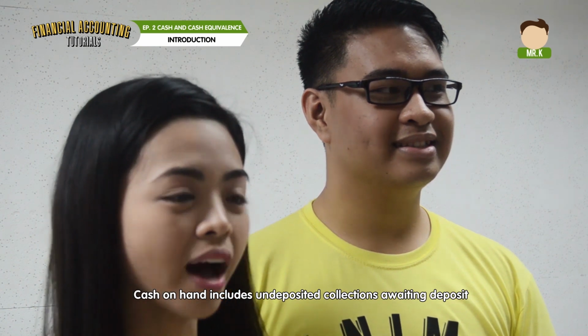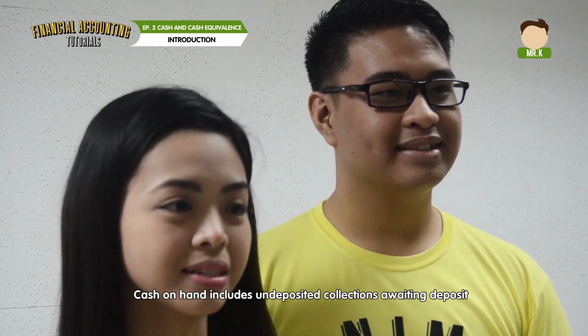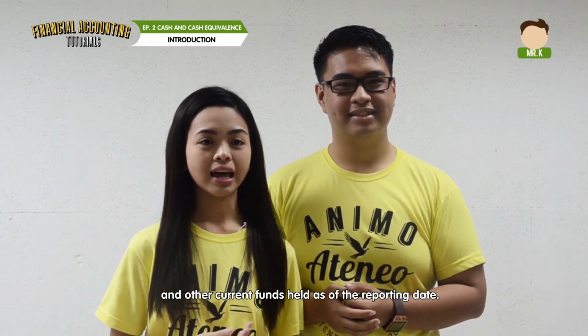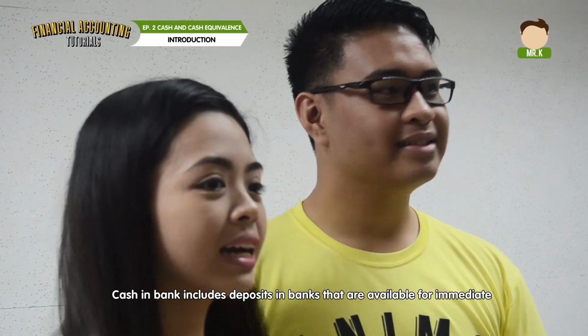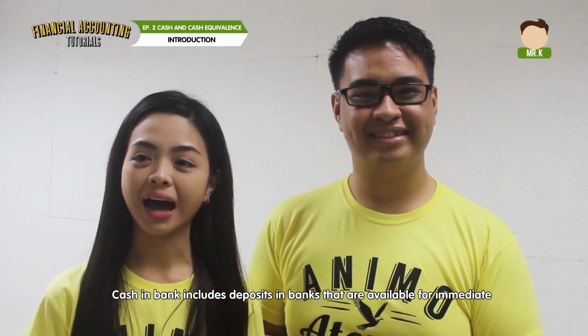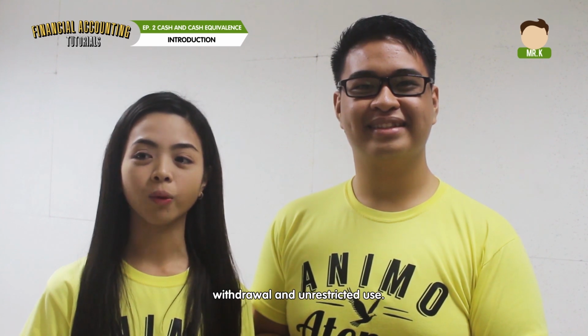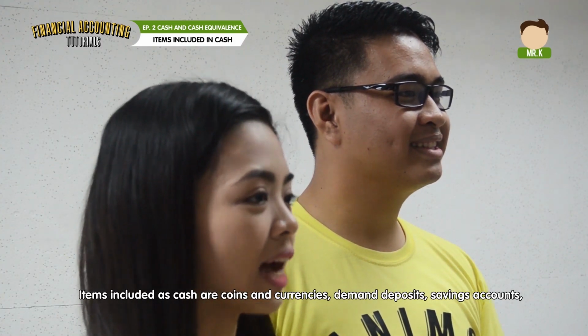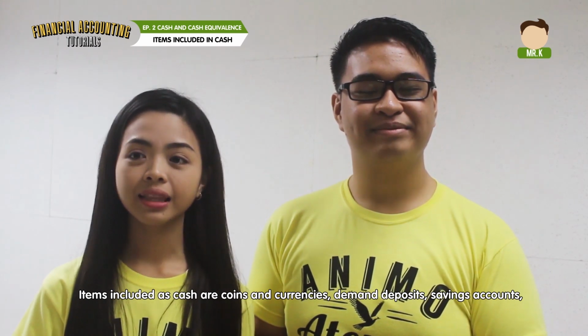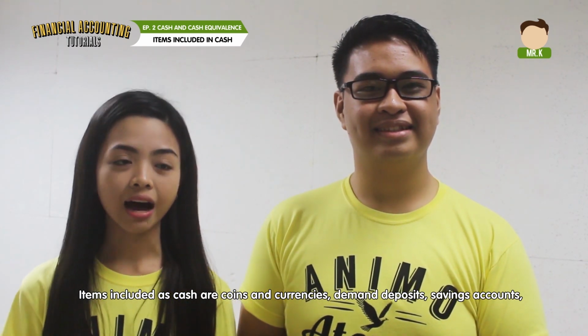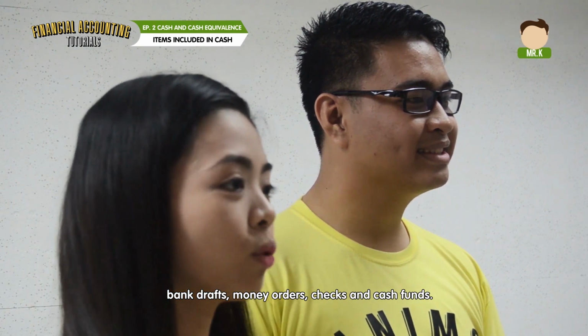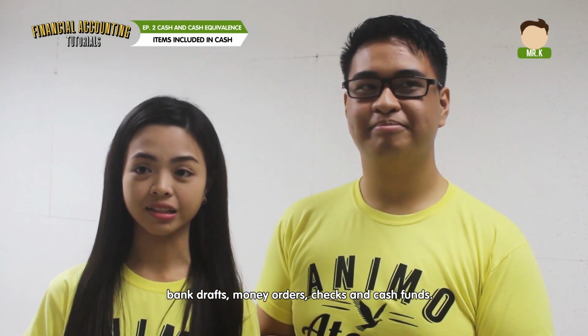Cash on hand includes undeposited collections awaiting deposits and other current funds held as of reporting date. While cash in bank includes deposits in bank that are available for immediate withdrawal and unrestricted use. Items included in cash are coins and currencies, demand deposits, savings accounts, bank drafts, money orders, checks, and cash funds.